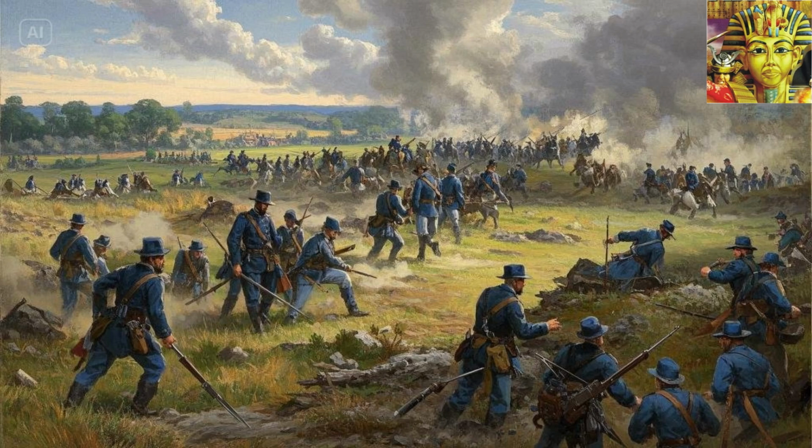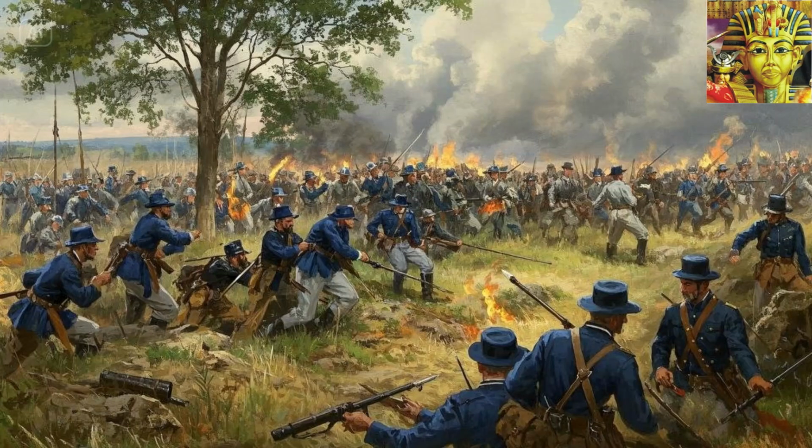The Union collapsed. As the Confederate forces pressed their advantage, the Union Army began to collapse. Major General Rosecrans, believing that the battle was lost, ordered a general retreat. However, not all of the Union forces followed this order.